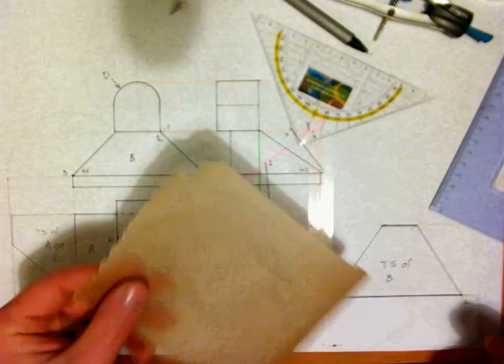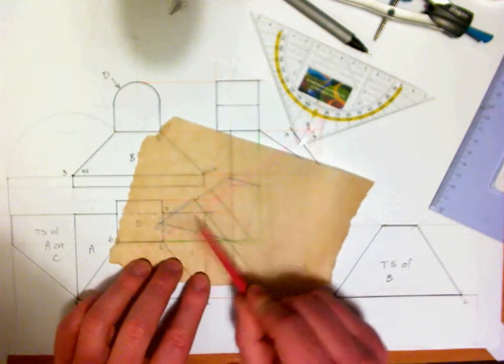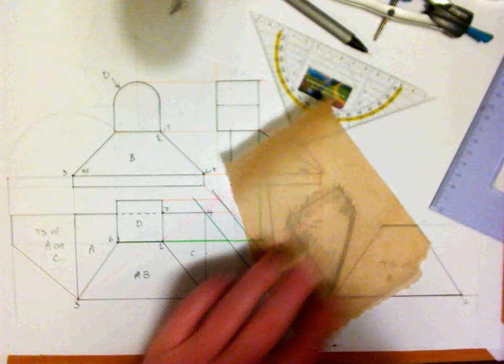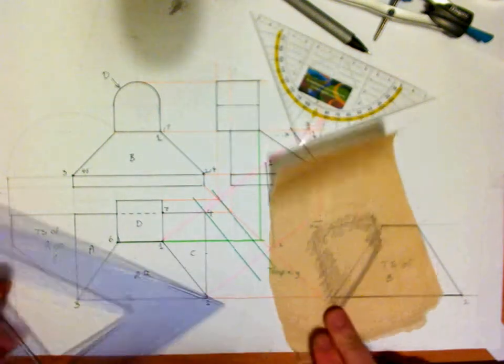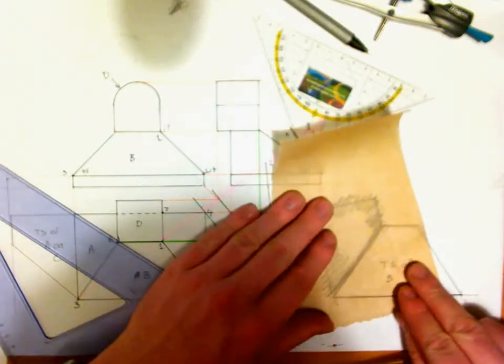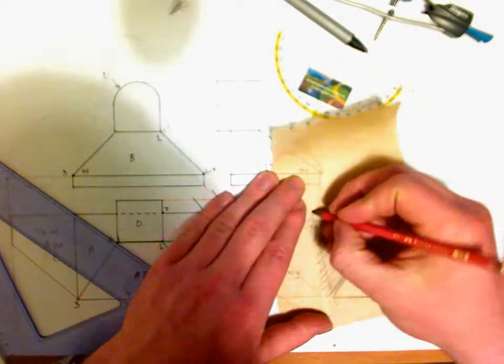So I shade the back of this, move it. Now I can put it on this side, or I can put it on that side. It makes no odds. I'm going to put it on this side over here. Trace it onto it again.